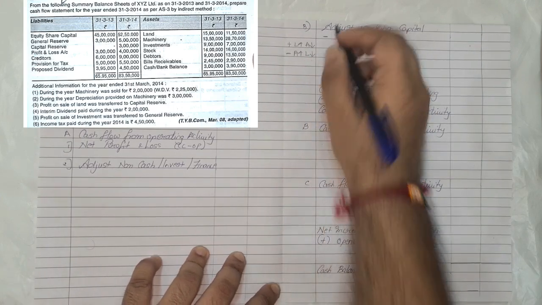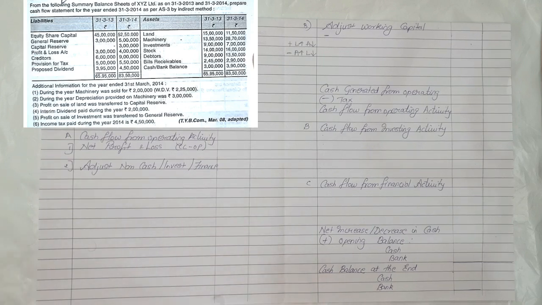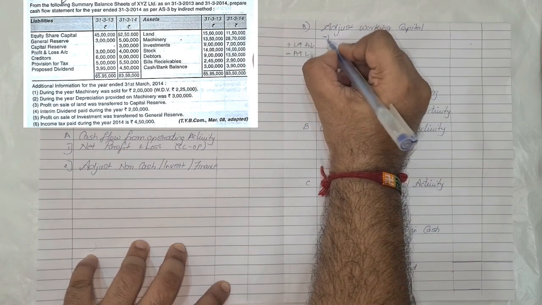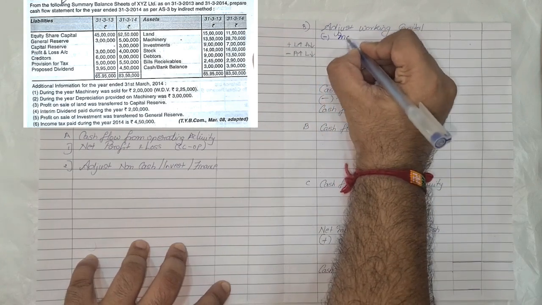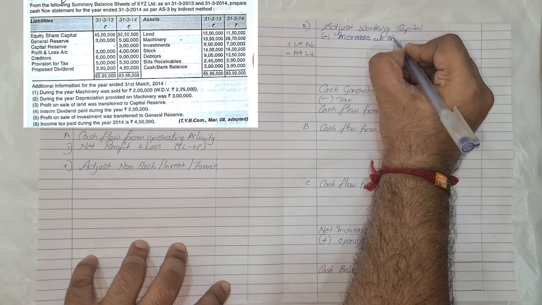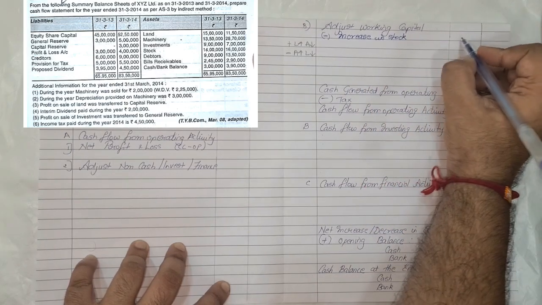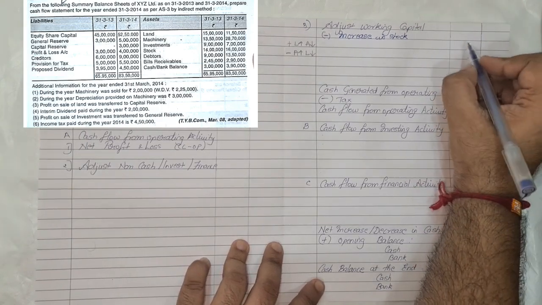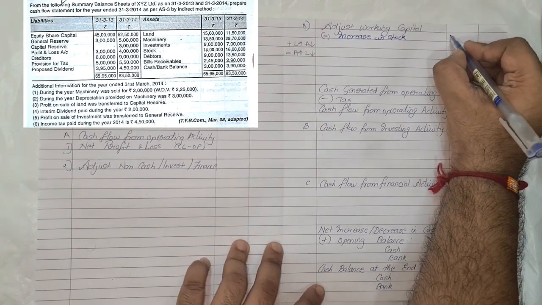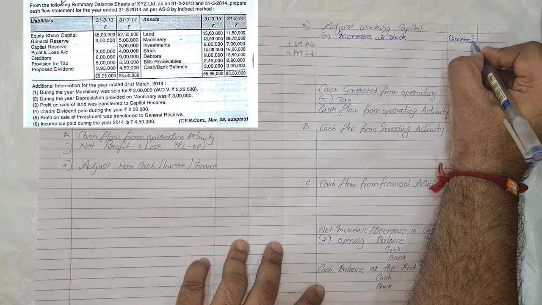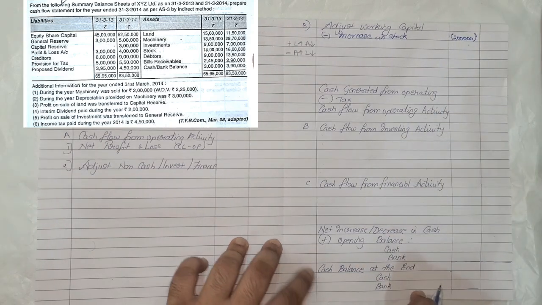I'll write less increase in stock. The amount is 2 lakh, because from 14 lakh it became 16 lakh. So that's negative 2 lakhs.